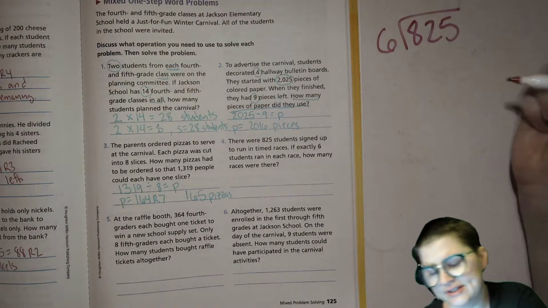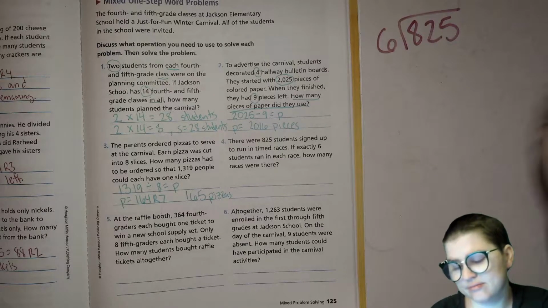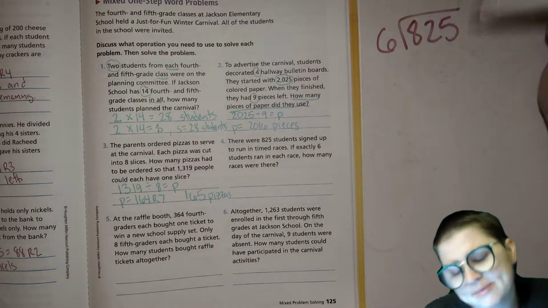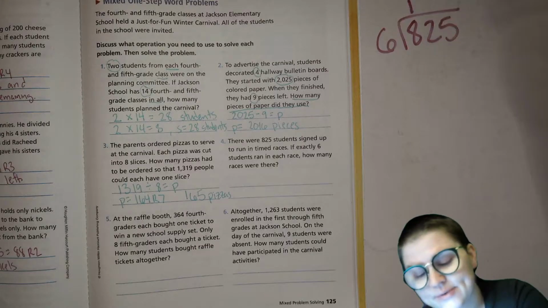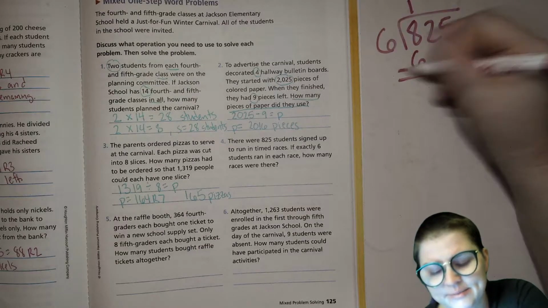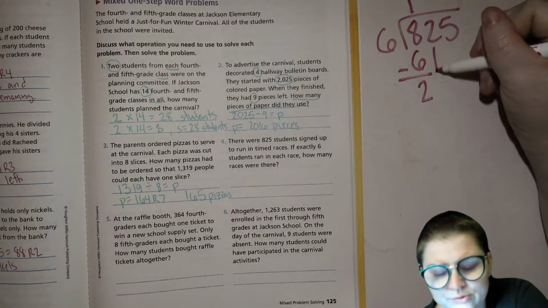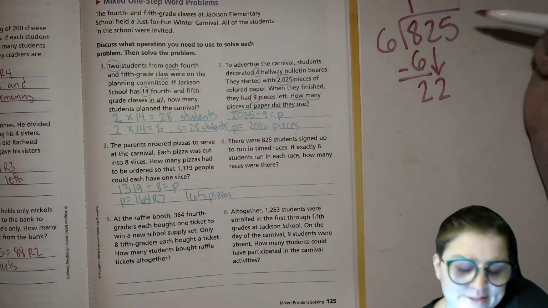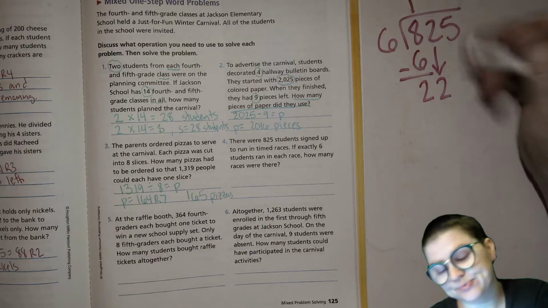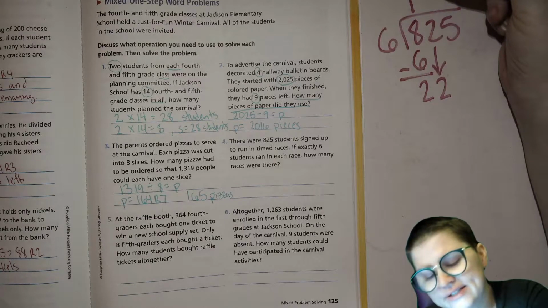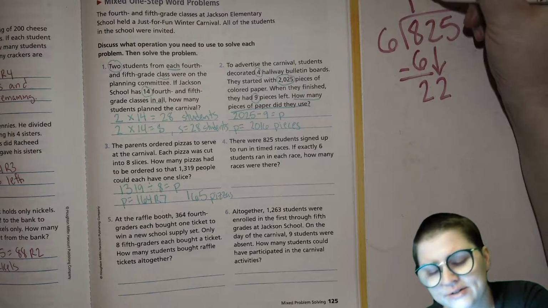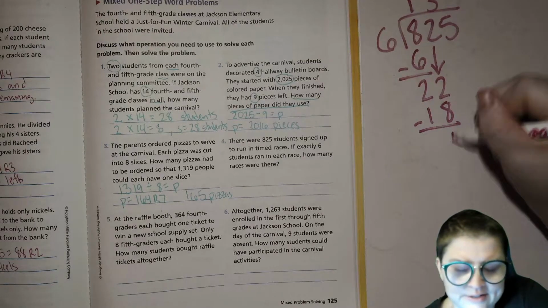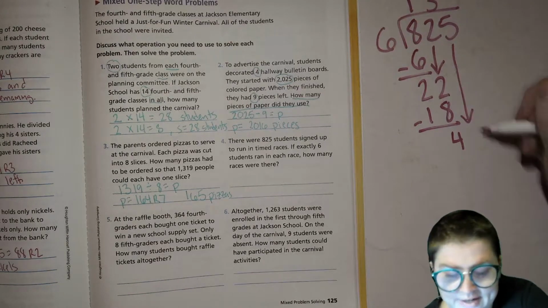Because it's students times races equal total students, or like racers times races. Yeah, okay. So how many times can 6 go into 8? Once, right? And 1 times 6 is 6. Subtract 2, bring it on down and bring it on back. How many times can 6 go into 22? Well, let's see. 4 times would be 24. That's too high. So let's do 3 times, which is 18. Find that difference there, which is 4. Bring down that 5.